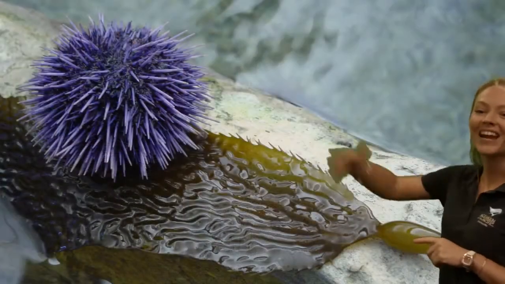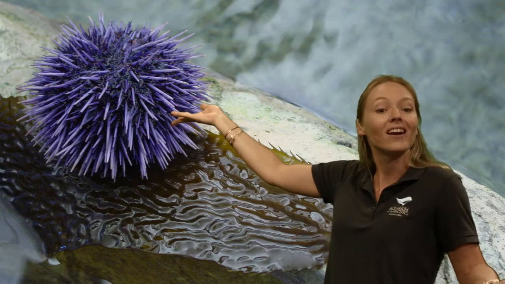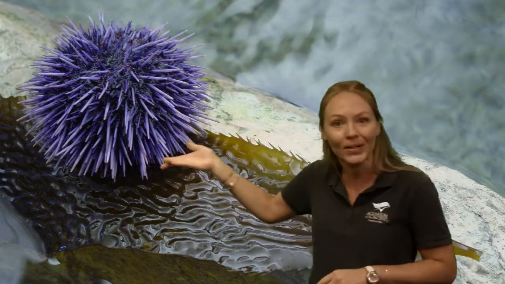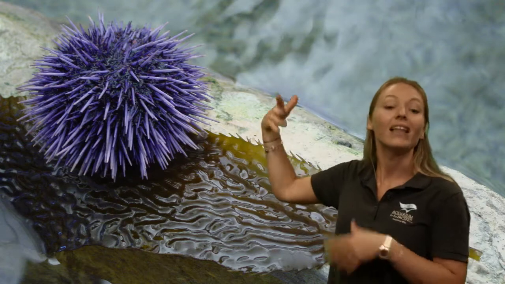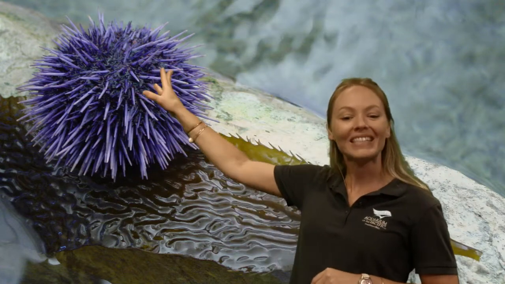And it's kind of circular, spherical, and it has spikes all over it. Any idea what I might be talking about? You've probably touched one if you've been here to the Aquarium of the Pacific before. That is this animal right here. Is this what you're thinking of? Yeah, a sea urchin. This is a purple sea urchin. That is actually what they're called. I know sometimes we call them just what it is, purple sea urchin.